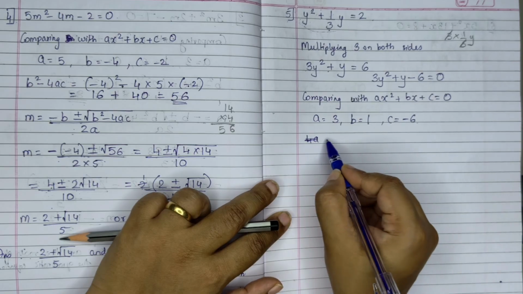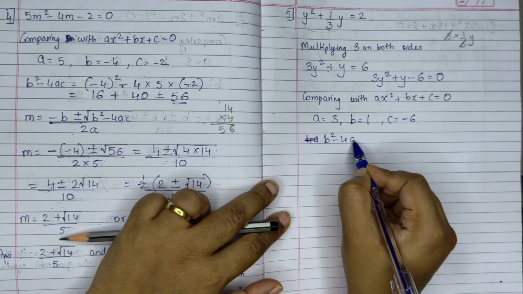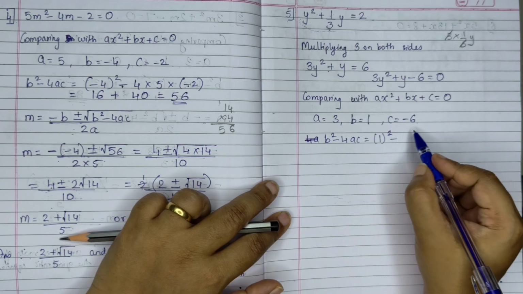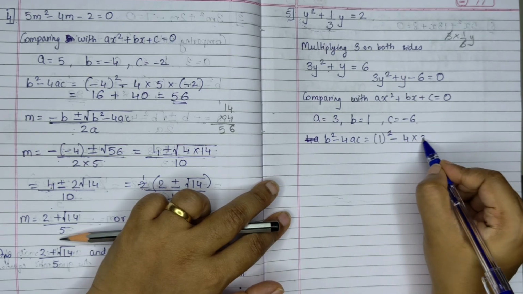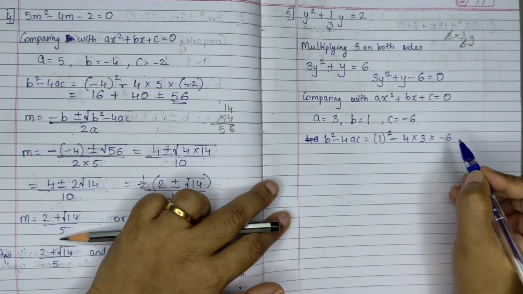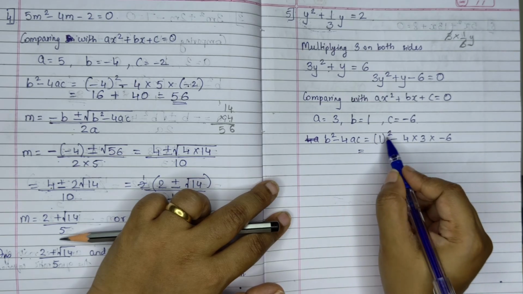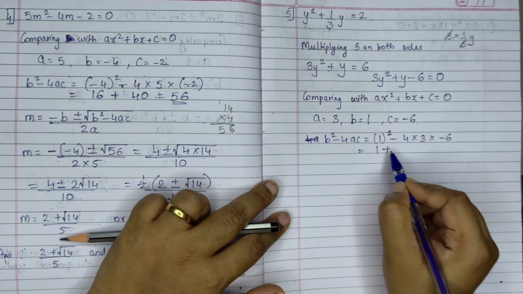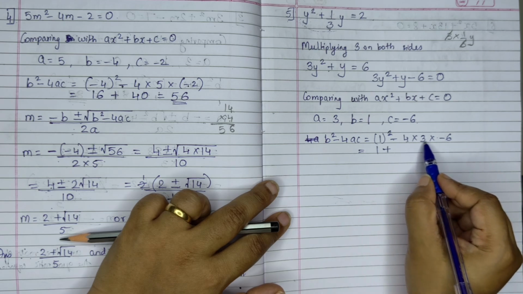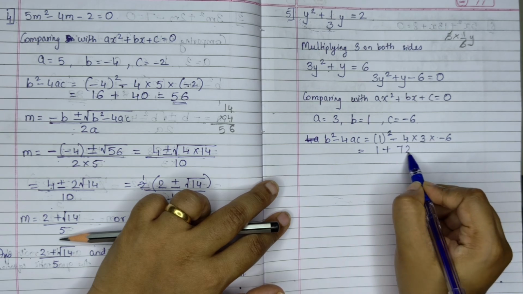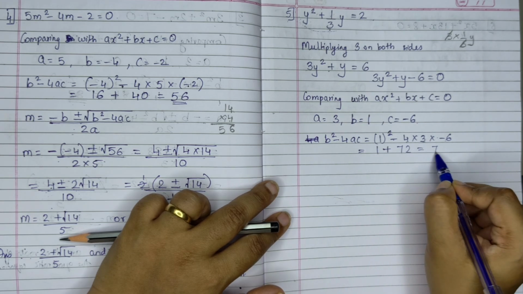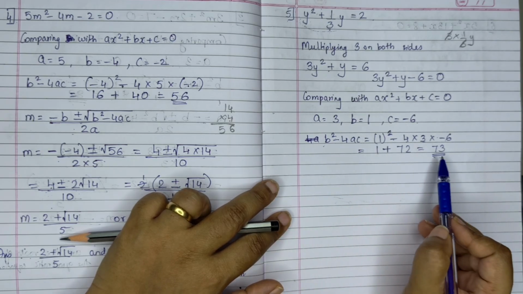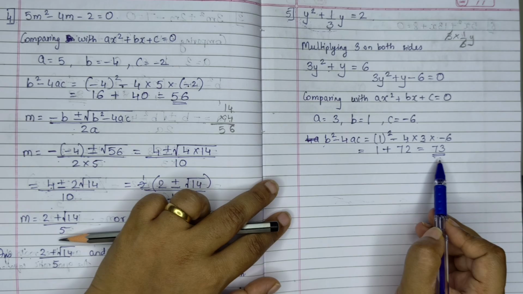Sorry, we will first find out b square minus 4ac. b square is 1 square minus 4 into a, which is 3, into c, which is minus 6. So the square of 1 is 1 only. Minus into minus is plus, 4 3s are 12, 12 6s are 72. So 72 plus 1 we get 73. So we have got the value of b square minus 4ac is equal to 73.